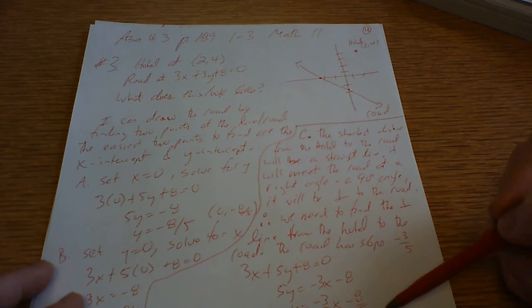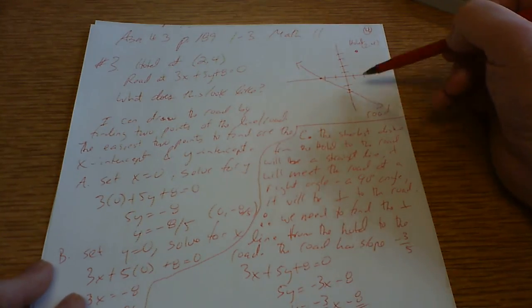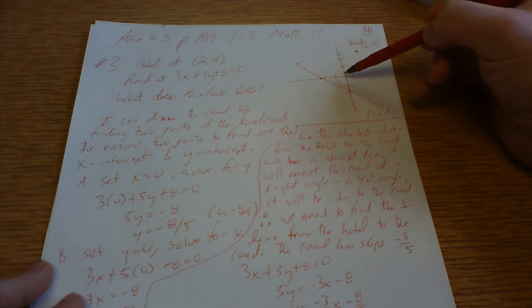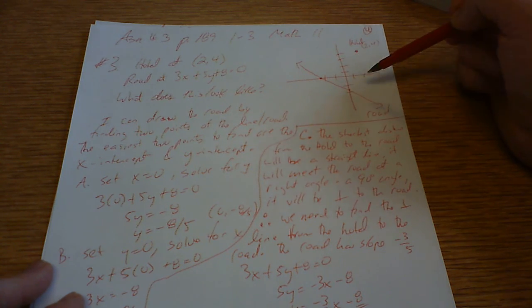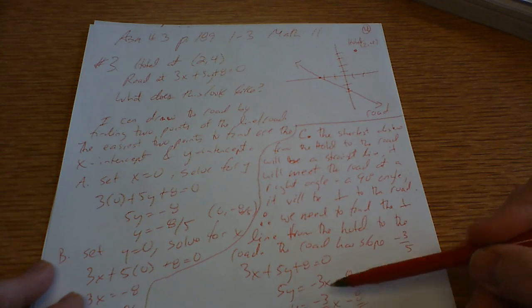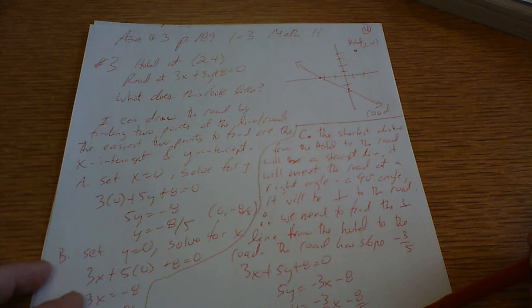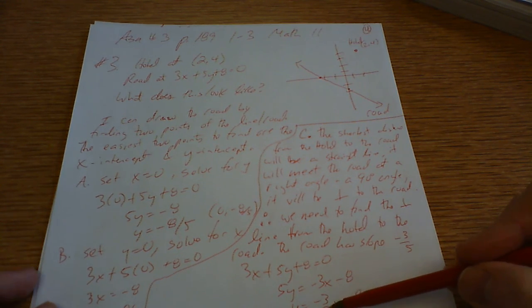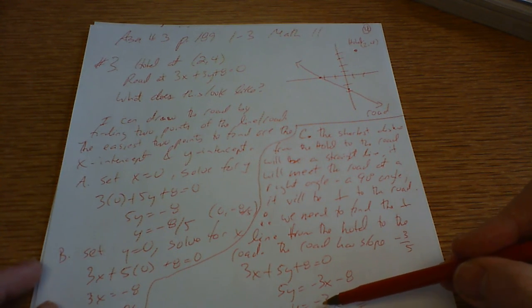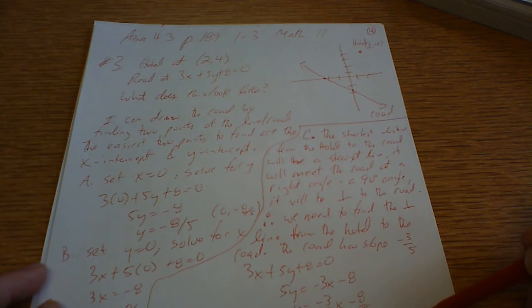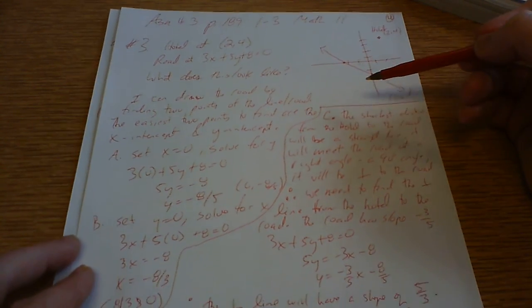Okay, so if I know that this is negative 3 over 5, that means that this perpendicular is the negative reciprocal. So I take my 3/5, flip it upside down. That gives me 5 over 3. Well, actually gives me negative 5 over 3, but then I have to go from a negative to a positive, so I know that this is going to be 5 over 3.